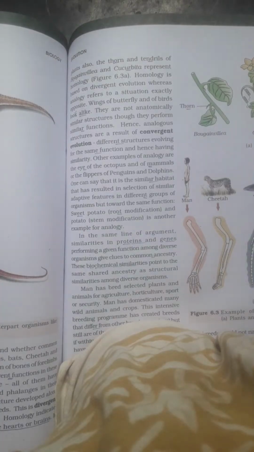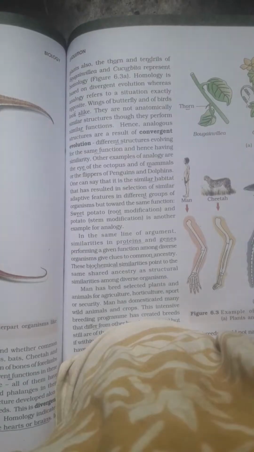And proteins and genes indicate the common ancestry. Okay, biochemical similarities. So this was all about the evidences for evolution: paleontological evidence, then embryological evidence, then homologous and analogous evidence.